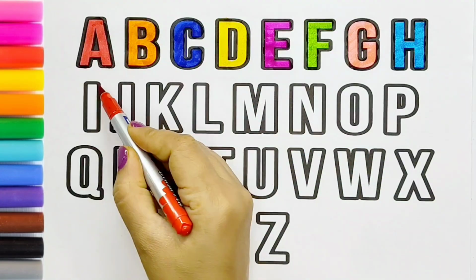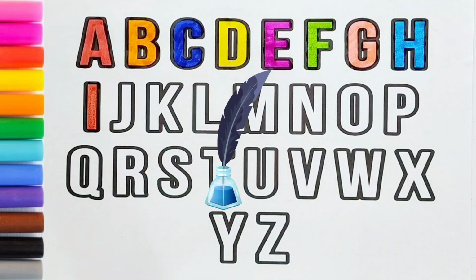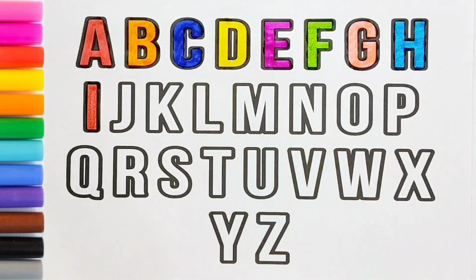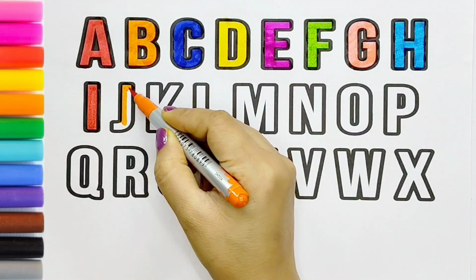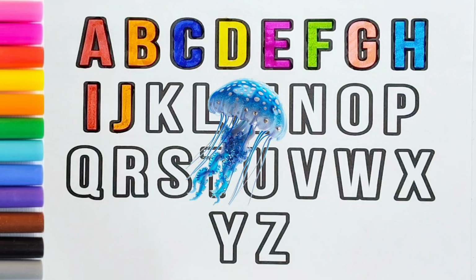Red color I. I for ink. Orange color J. J for jellyfish.